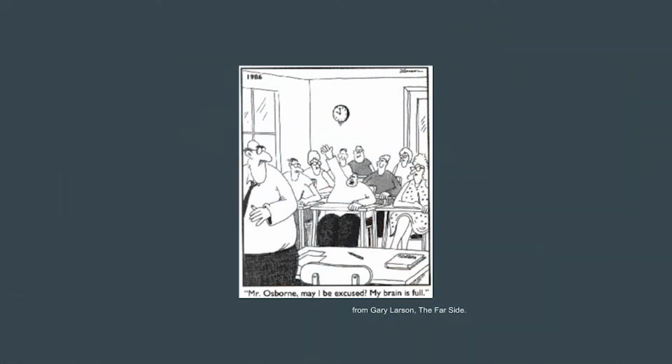I think that's where we're going to try to take this particular module, seeing that they're okay, but they could be so much better. So why or why not? Well, we're going to look at that. But first of all, I just want you to check out this comic from Gary Larson on The Far Side, where the student asks, "Can I be excused? My brain is full." I think that's how the students in the chemistry class might have felt.